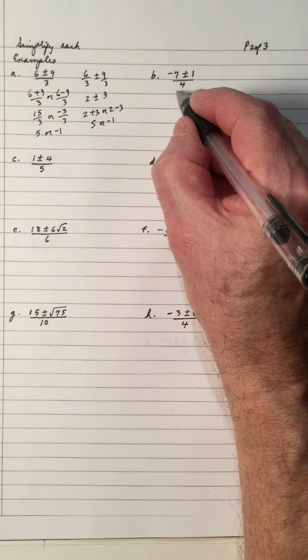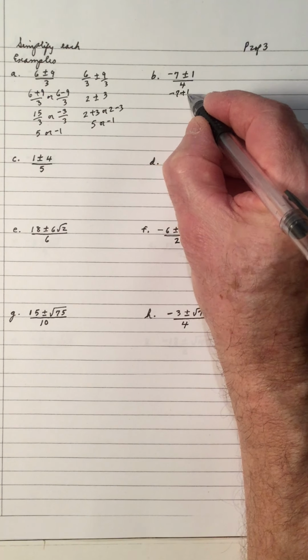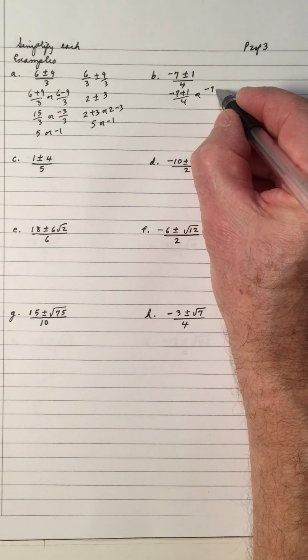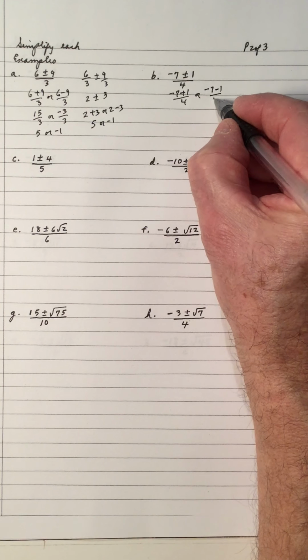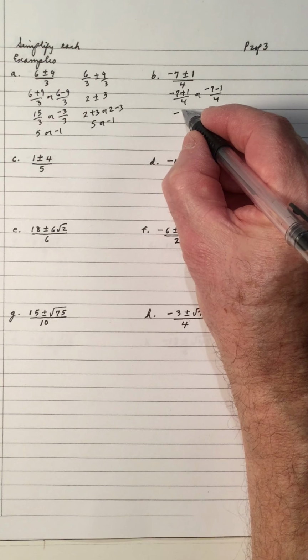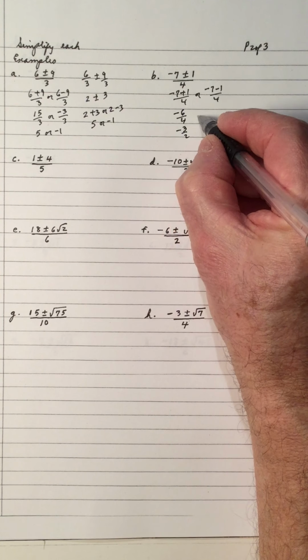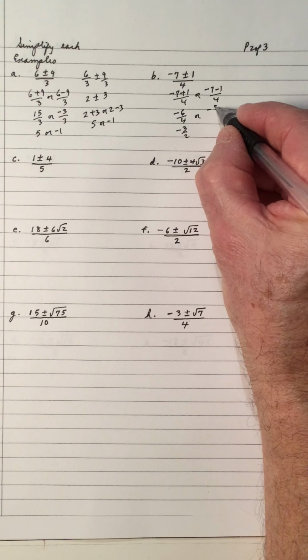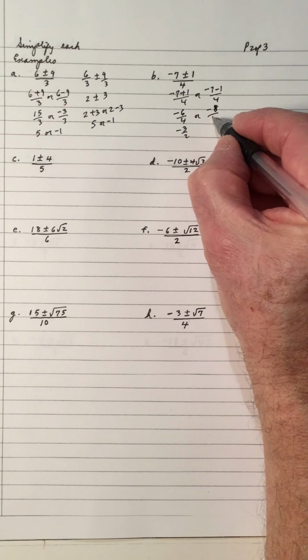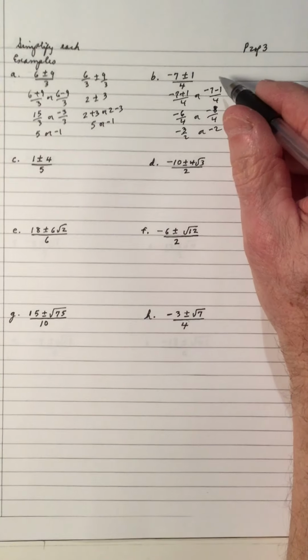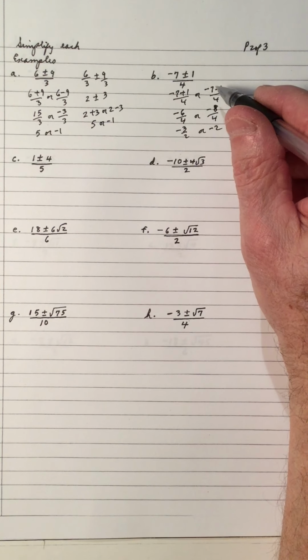So again, you can go negative 7 plus 1 over 4, or negative 7 minus 1 divided by 4. So that's negative 6 over 4, which is negative 3 over 2, or negative 8 over 4, which is negative 2. So your choice. It makes no difference which way you go.